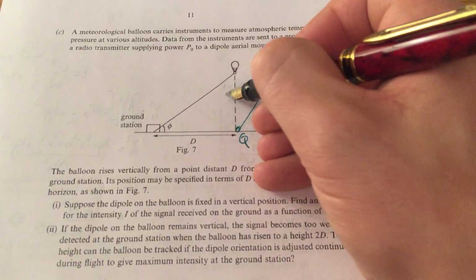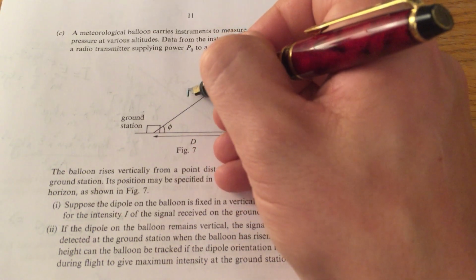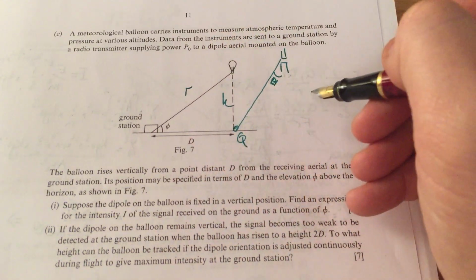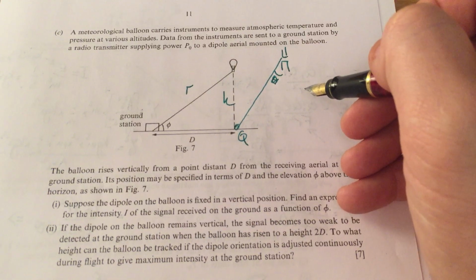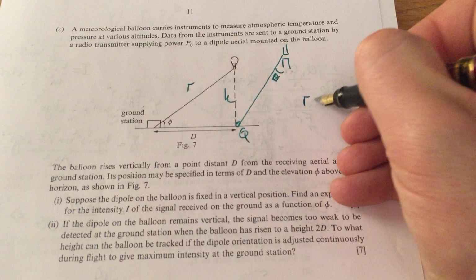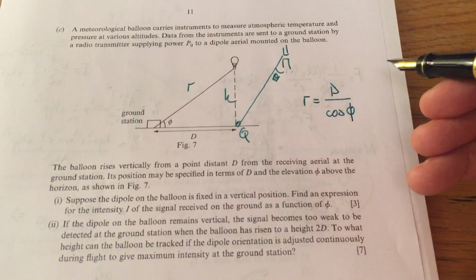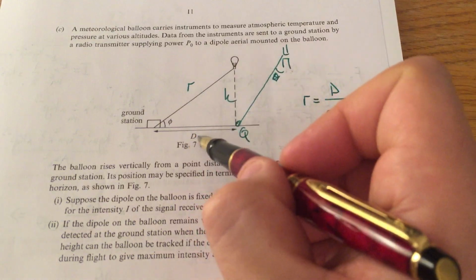Okay, so here is our height. That is D. I'll call this one R. And that leaves us with R is D over cos phi.